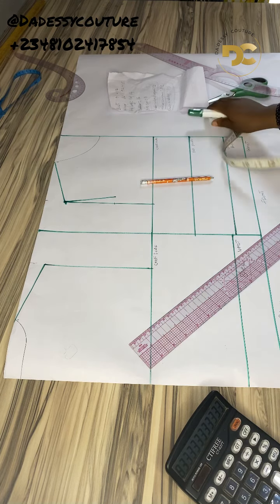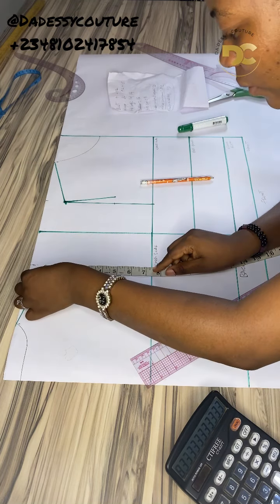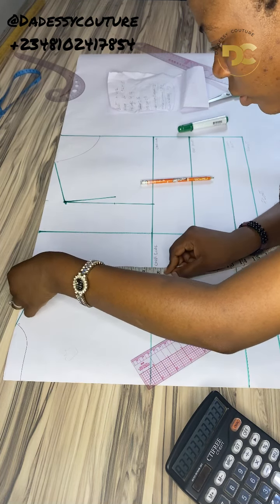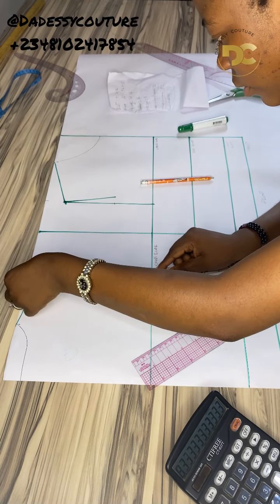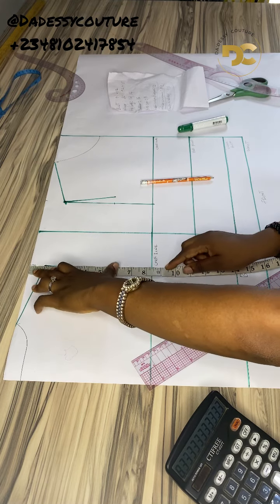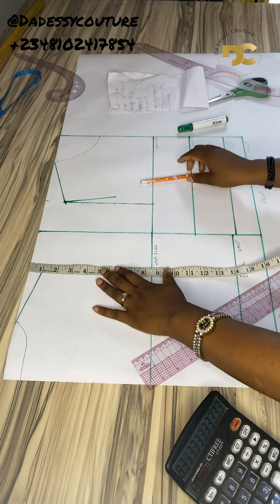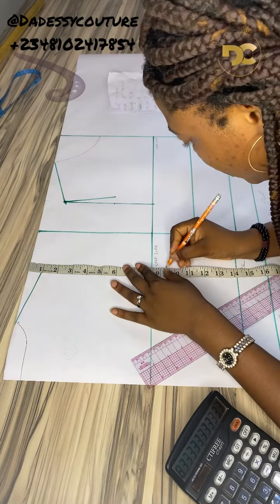Just follow. So now the next thing for the back, oh sorry, I did not add the 1 inch to this. It's 8.35, so plus 1 is supposed to be 9.375.